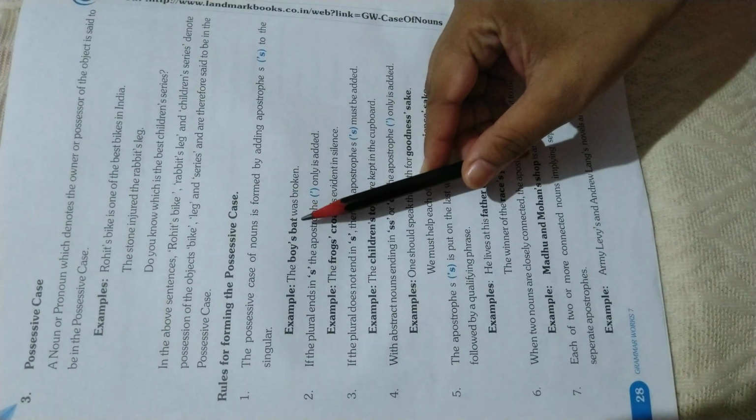Now, rules for forming the possessive case. First, the possessive case of a noun is formed by adding an apostrophe to the singular. For example, the boy's hat was broken. The possessive noun can be formed by putting an apostrophe to the singular word, like the boy's hat. So it shows that it is the boy's hat.